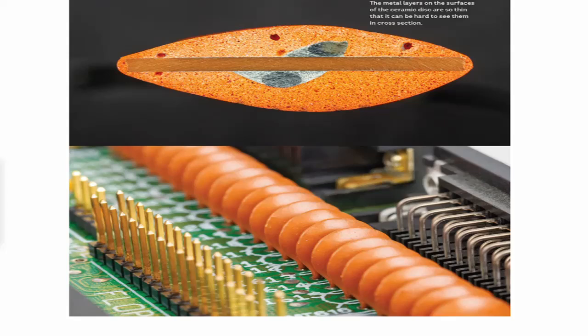Its advantages are, number one, a compact size. As you can see, it is very small in size and very thin. The number two advantage is it has low cost. Third is high reliability. Fourth is low inductance. And number fifth is suitability for high frequency applications. It has some disadvantages like limited capacitance range. Number two is voltage limitations. Number three is temperature coefficient errors.